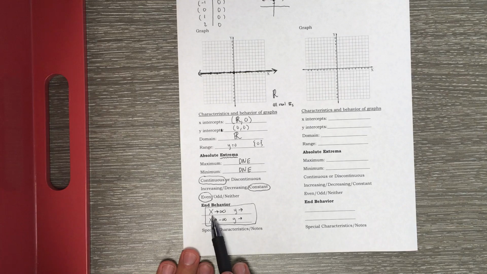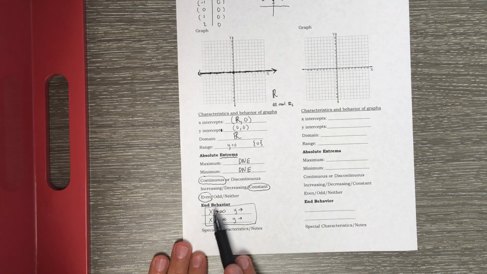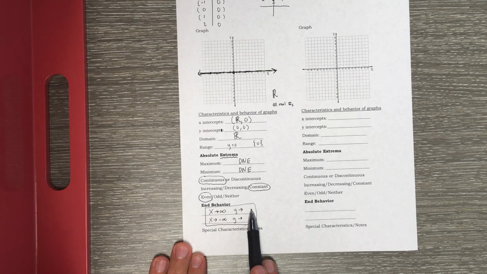We would read this as x approaches infinity, y approaches what? And then that's the answer you would give. And as x approaches negative infinity, y approaches what? And that's the answer you would give, right? So the only thing that's ever going to change, depending on the problem, is what number goes here. How you write end behavior is always x arrow infinity, y arrow, fill in the blank. X arrow negative infinity, y arrow, fill in the blank. So the only thing that's changing problem to problem is the number or symbol that goes here, okay?